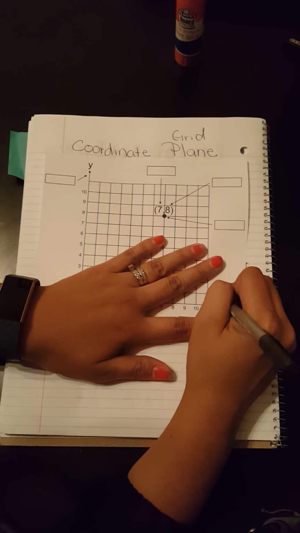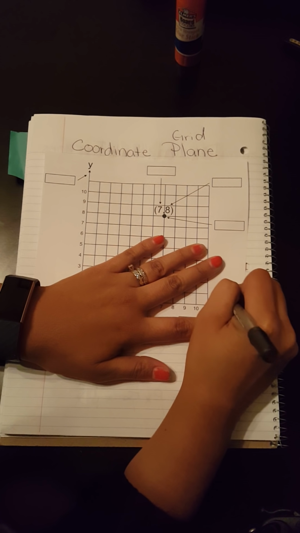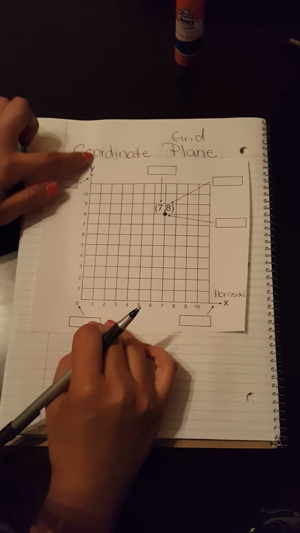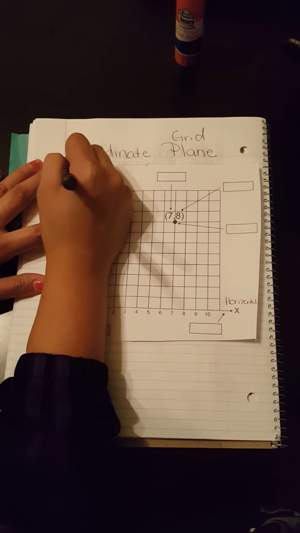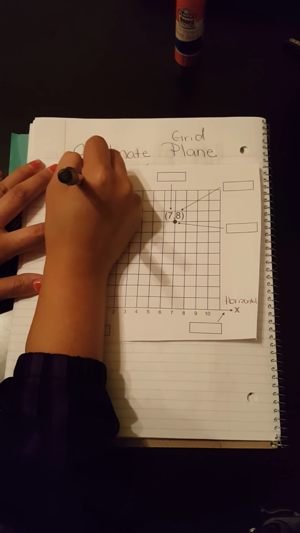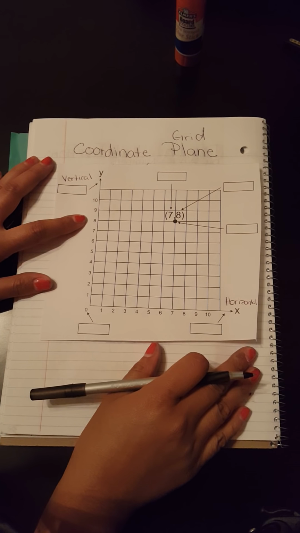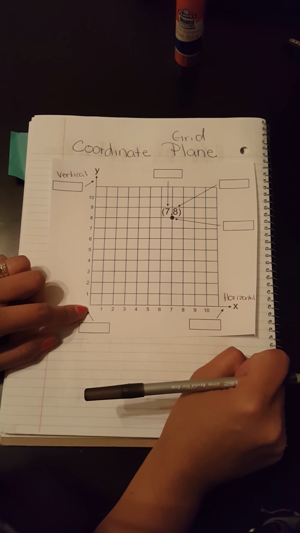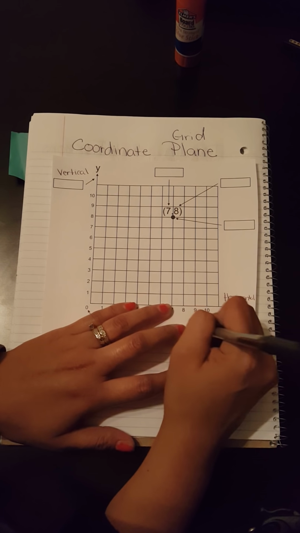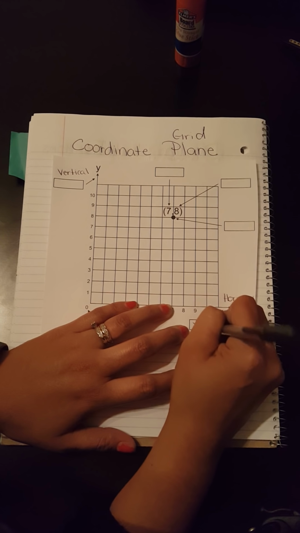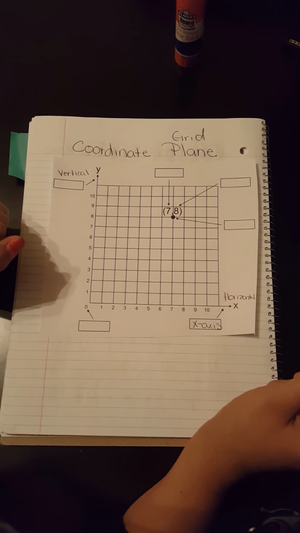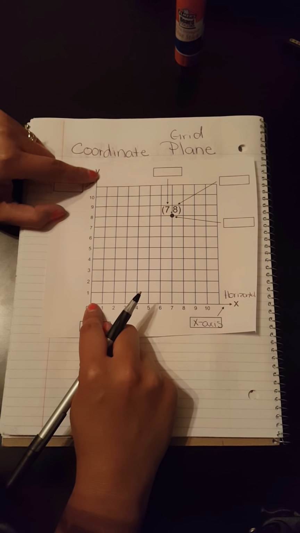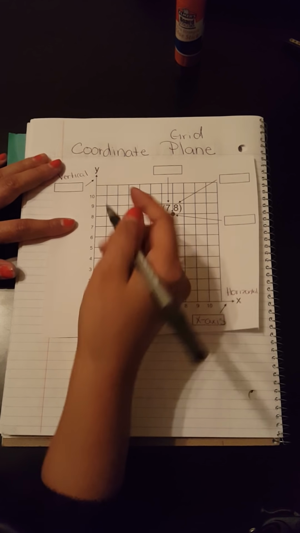This line here, which is the horizontal, and this one here that goes up, which is the vertical. This horizontal line is represented with the letter X, and it's known as the x-axis. And this line right here, the vertical one, is represented with the letter Y and is known as the y-axis.